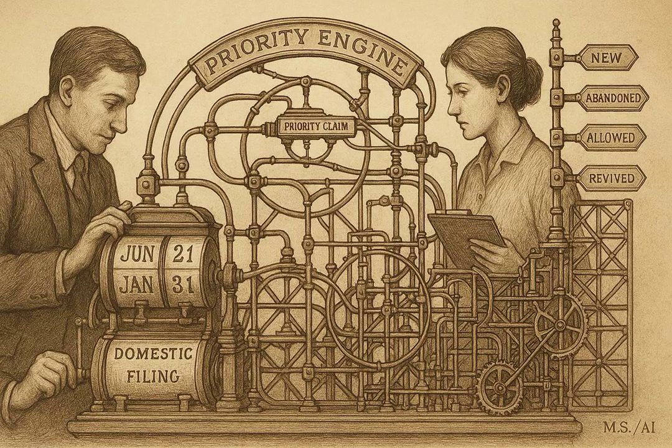Okay, so 12 months for utility and plant, but only 6 for design. Miss either of those deadlines, and the priority claim is gone instantly. No second chances on the filing date itself. So hitting that 12-month or 6-month deadline is just step one.